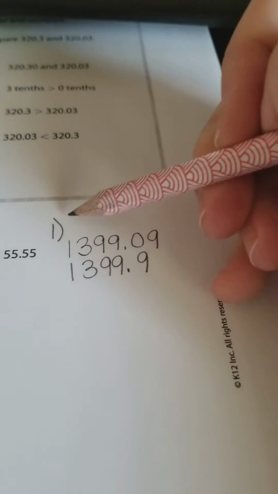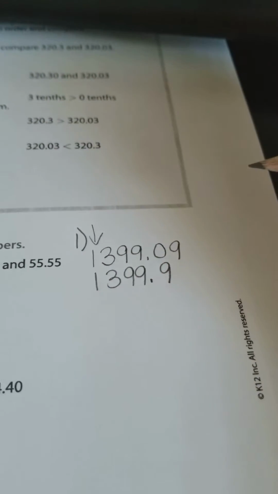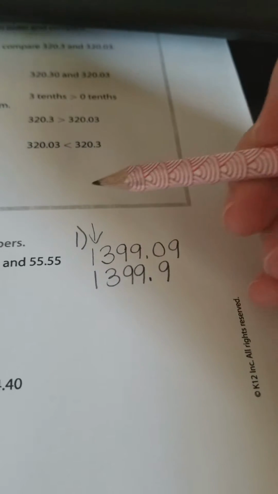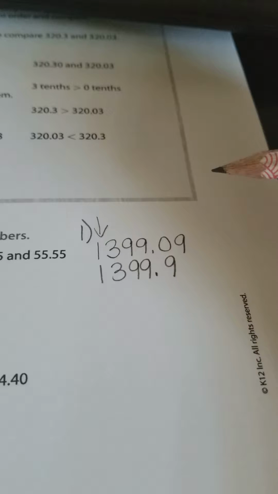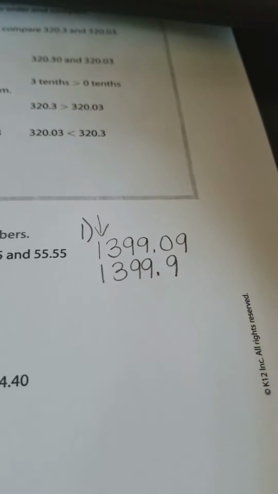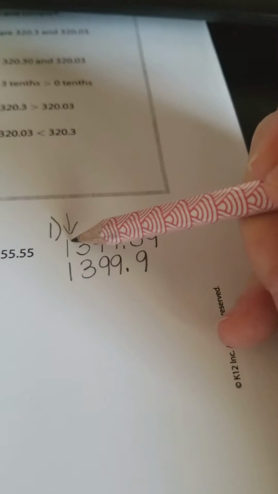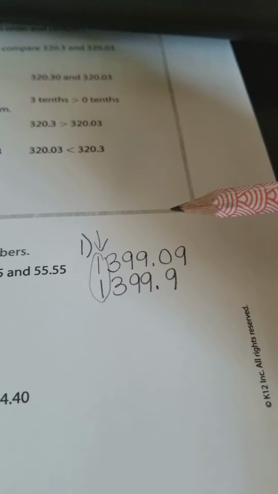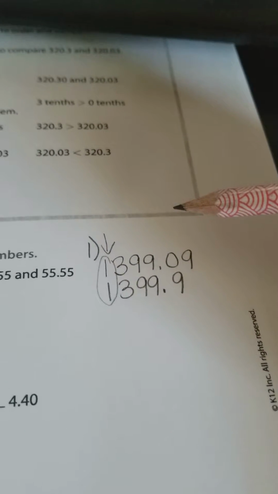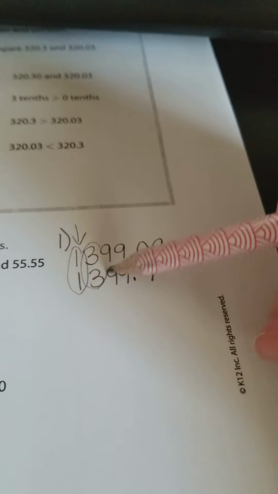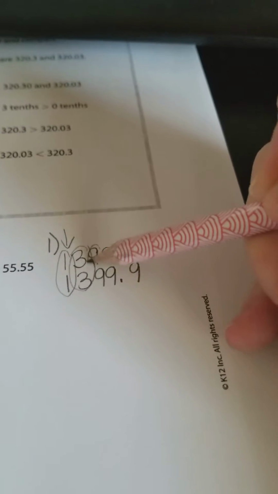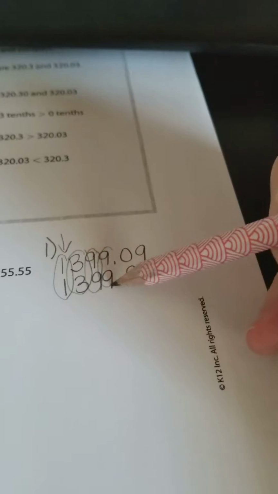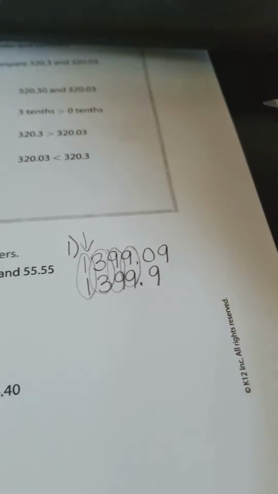So you start over here with the biggest place value and you work your way over until you finally see something that tells you which one is bigger or which one is smaller, or are they equal. So when I look here, my thousands place is the same, so that's not telling me anything. So I'm going to keep going. My hundreds place is the same. That's not going to help me. My tens is the same. My ones is the same. So you keep going over.